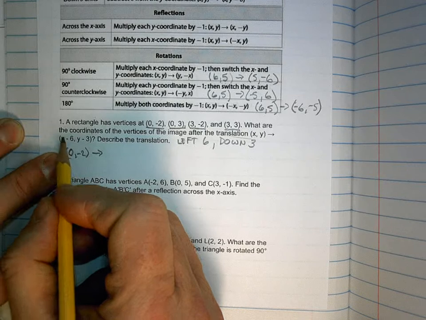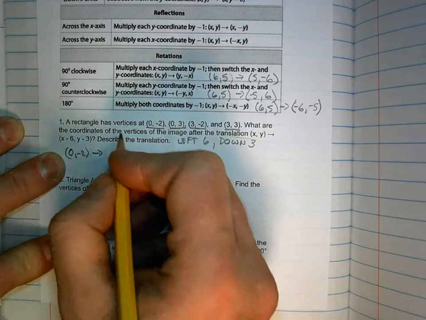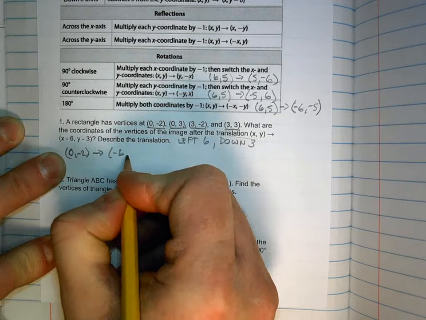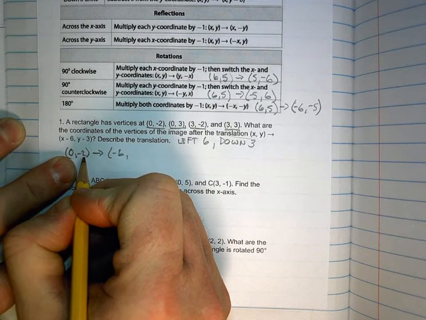So 0, and it's x minus 6. So what's 0 minus 6? Negative 6. And it says y minus 3. What's negative 2 minus 3? Negative 5.